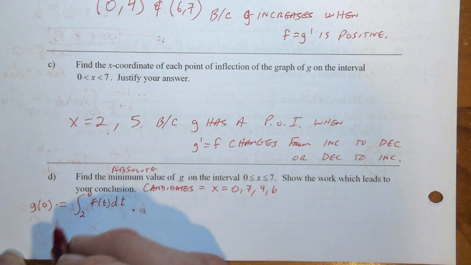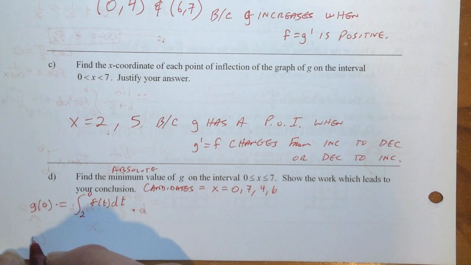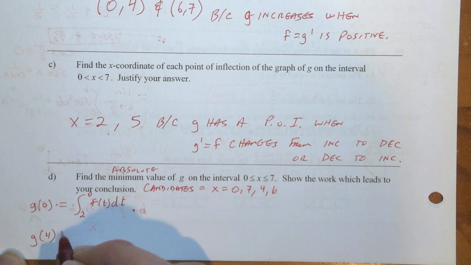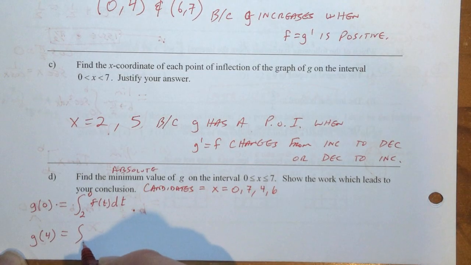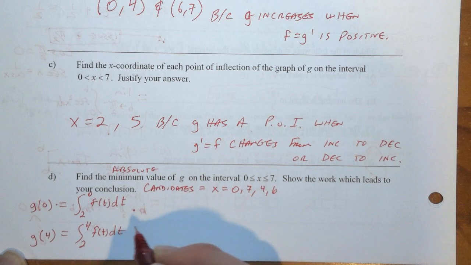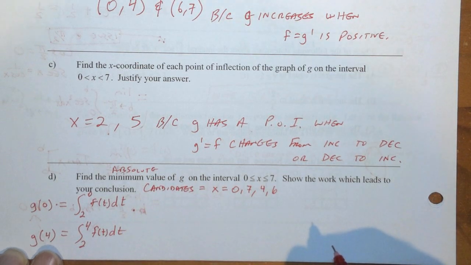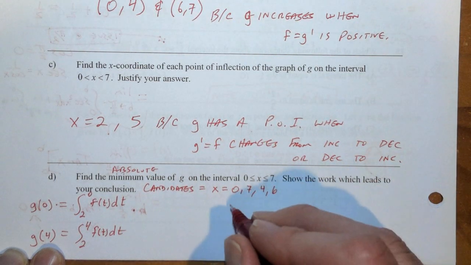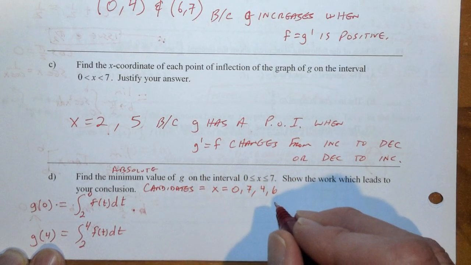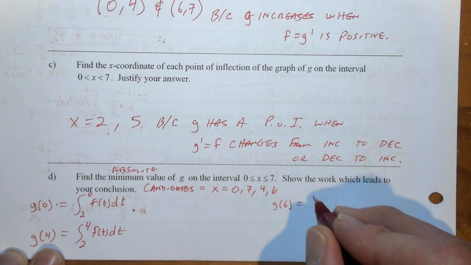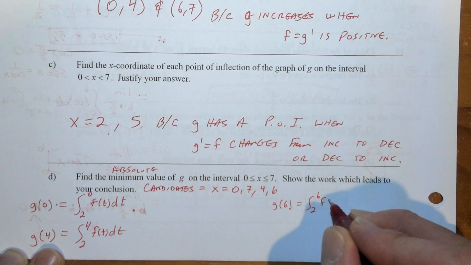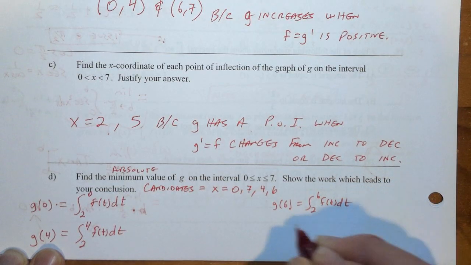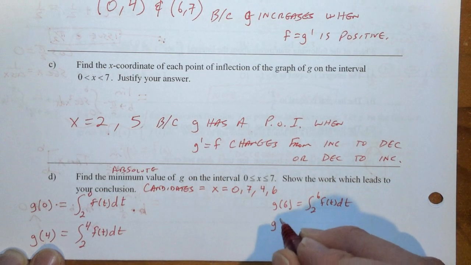And we're going to need, if we go in increasing order, g of 4, which will be the integral from 2 to 4 of f of t dt. And we're going to need to find g of 6, and we're going to need to find g of 7.